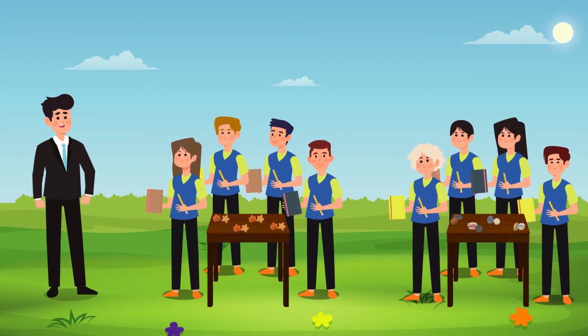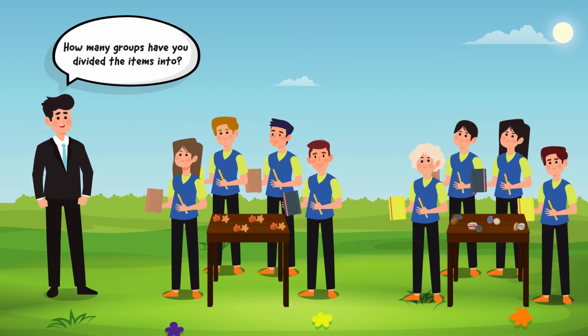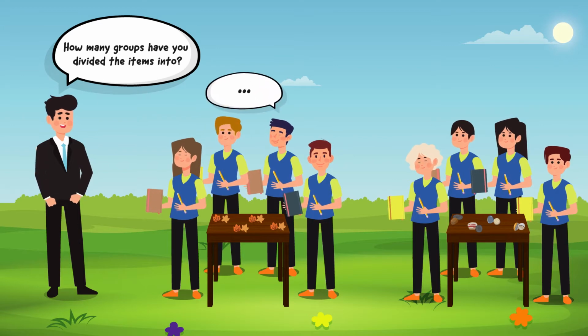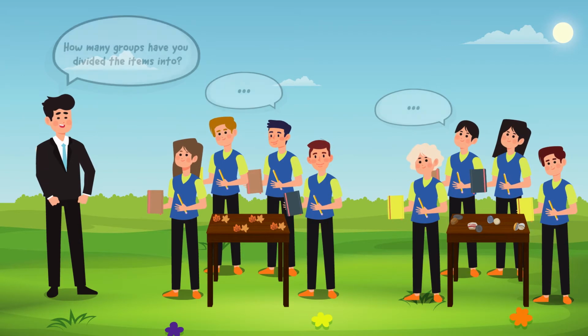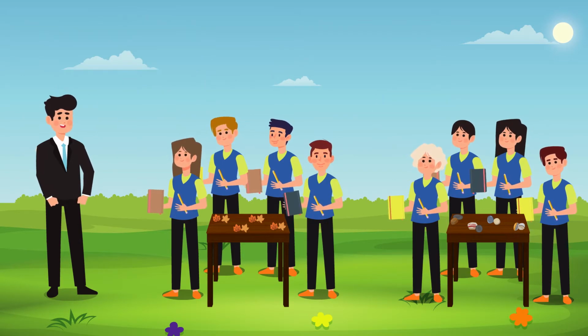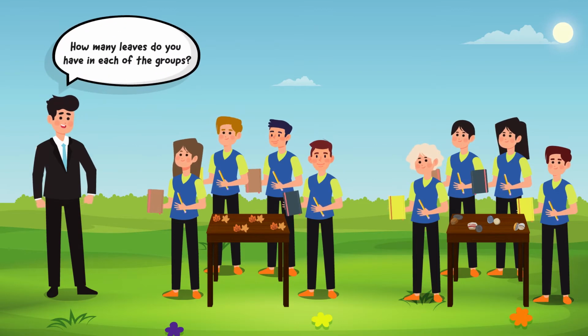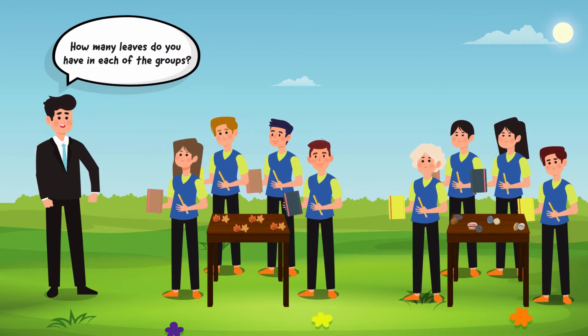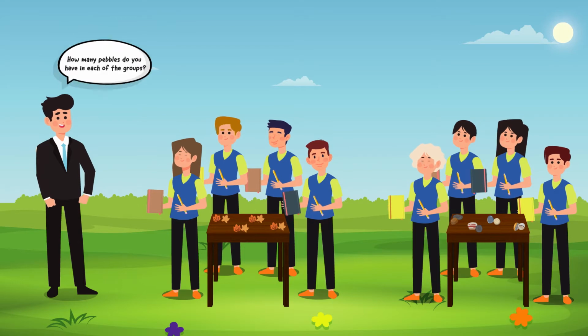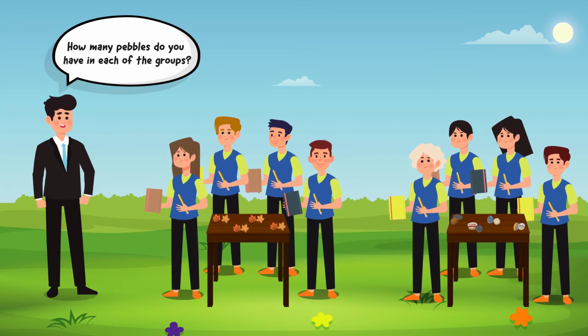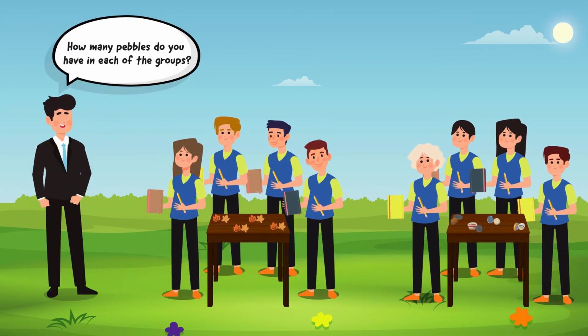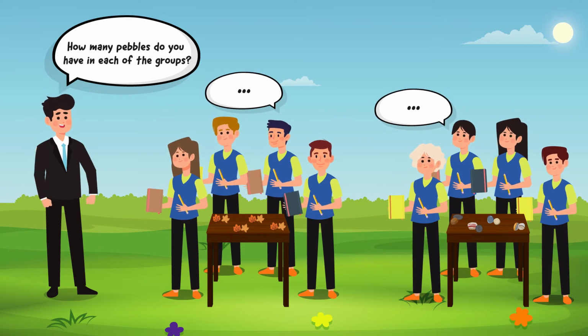Once they are done with the activity, we shall ask each group to tell the numbers of groups that they have divided their items into. Allow them to respond. Following this, we will ask Group 1 to tell us how many leaves are there in each of their groups and ask Group 2 to tell us the number of pebbles there are in each of their groups. Accept all relevant responses.